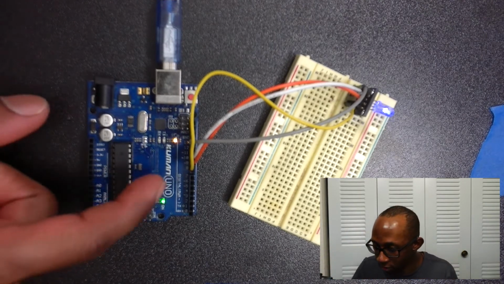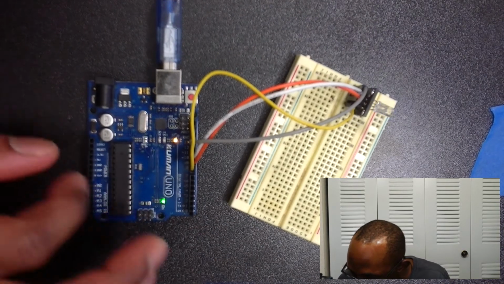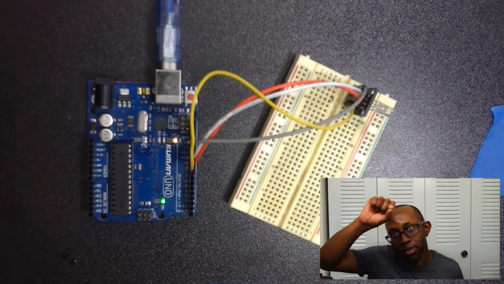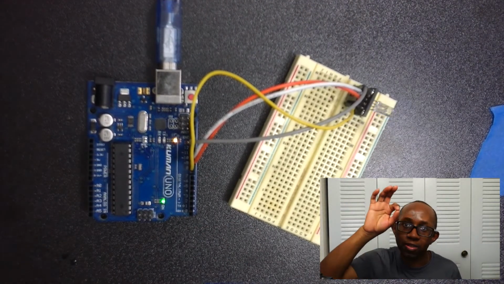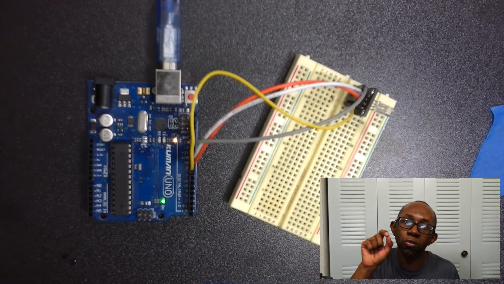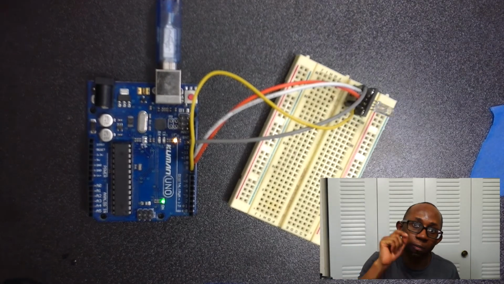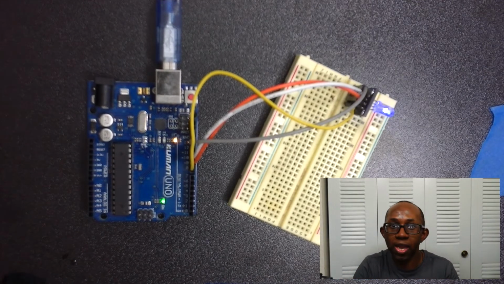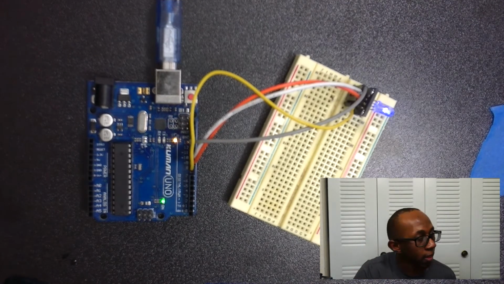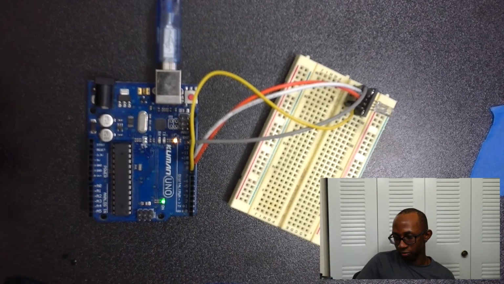So you do have to look for a little squiggly line. It should look like a sine wave next to the pin number. If it has that squiggly line next to the pin number, then it's capable of putting out a waveform, which is good because that will allow you to dim the LED or raise the LED in brightness slowly. So there we go. So now you know what pin we're going to be using.